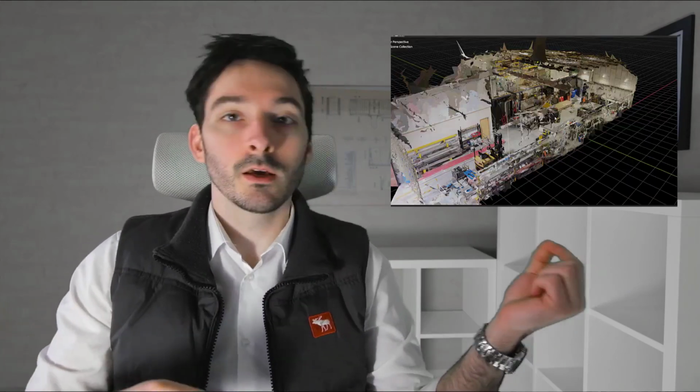So if you think of it as a black box, you put a whole bunch of photos in and effectively you get 3D fully textured models out. So let's just take a look at a lightning quick example.